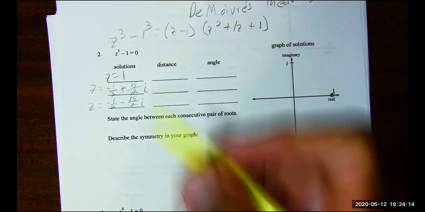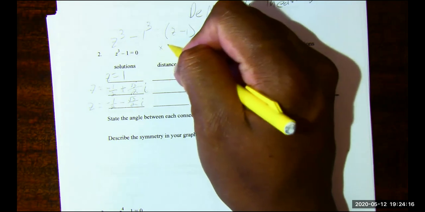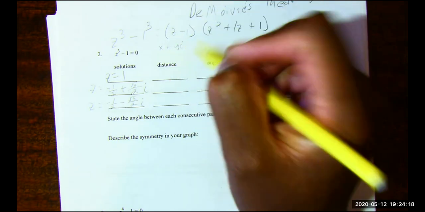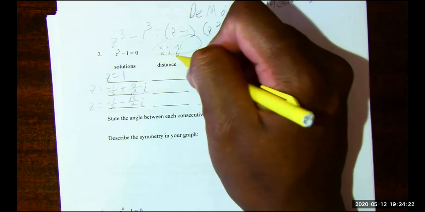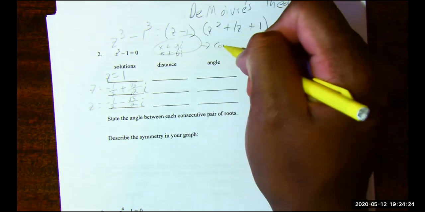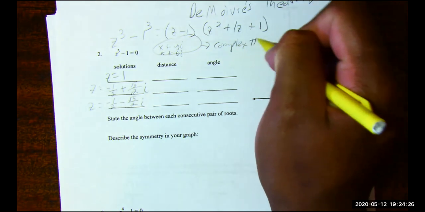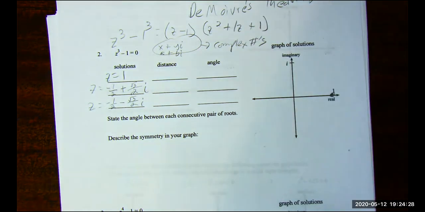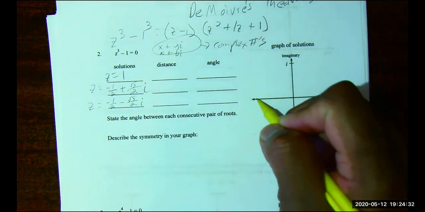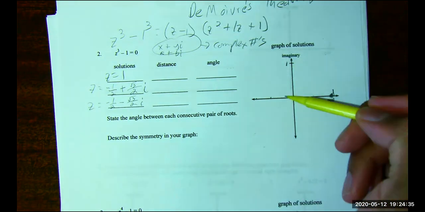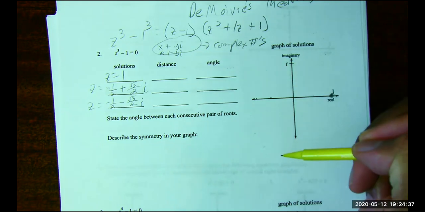In this case, when we have the i, remember it's x plus yi. This is a complex number. You can even see it as a plus bi. These are complex numbers. This is how we graph it. Here we go to the right, or to the left, sorry, -1/2. And we go up square root 3/2, we go down square root 3/2.